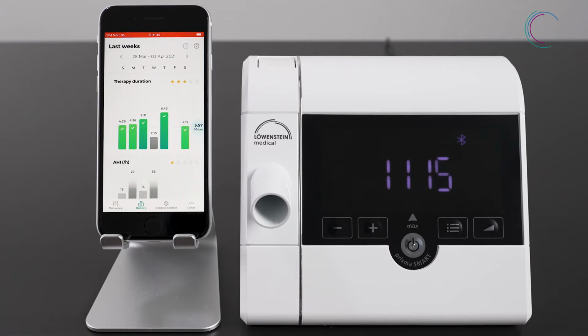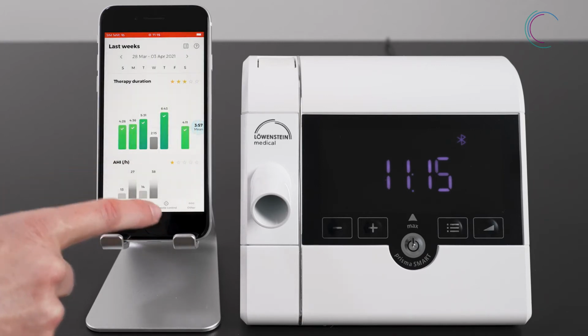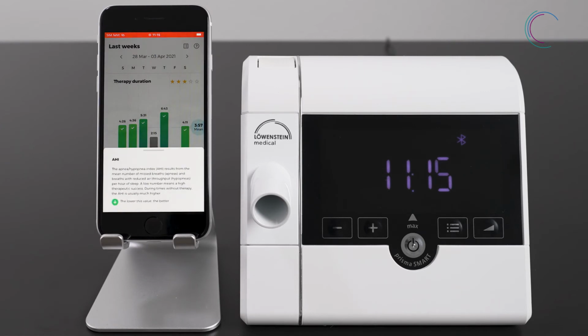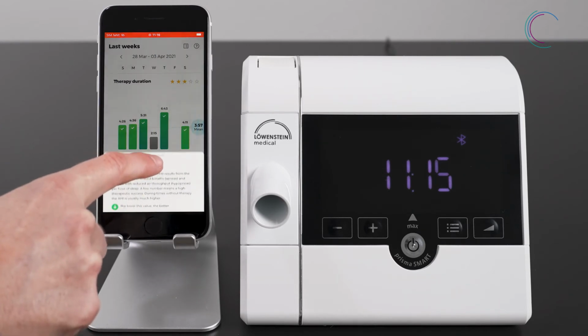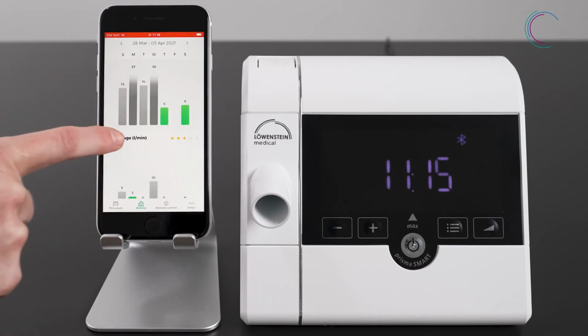So you would like to know what the actual meaning of therapy duration, AHI or leakage is? Press on the terms and receive explanation and further information. For example, therapy duration, AHI, or leakage.